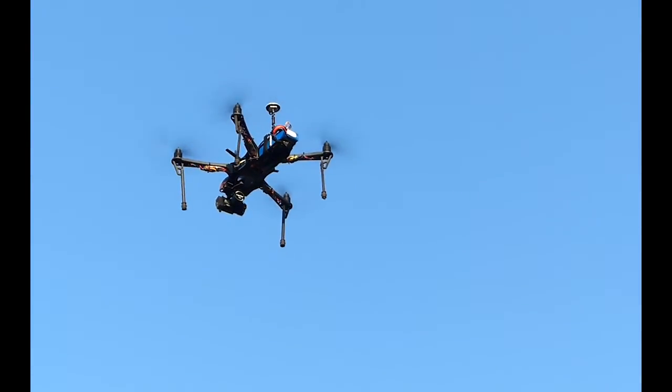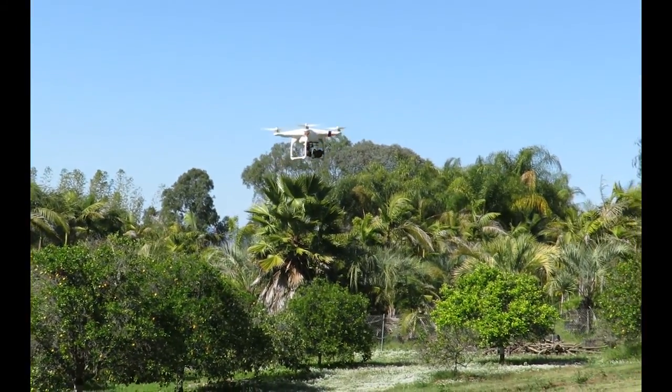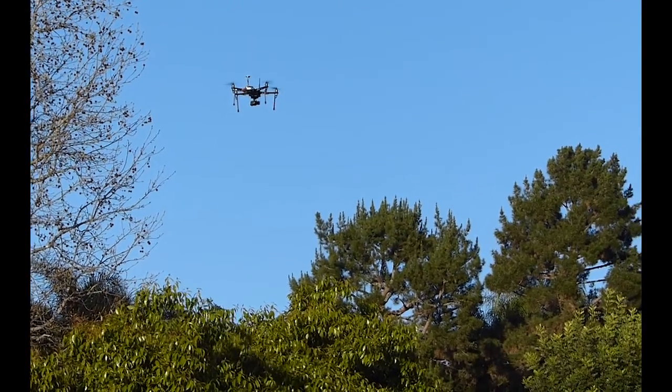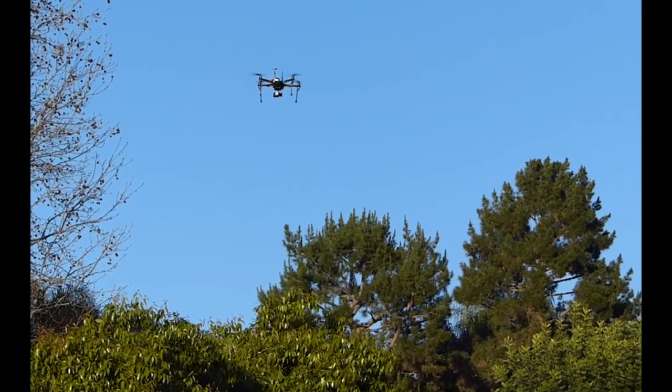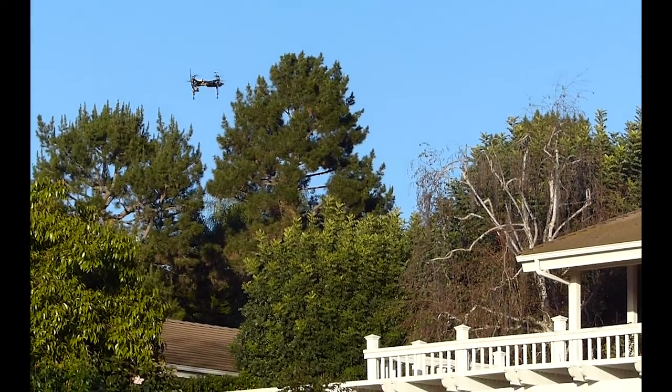So when you let go of the controller, the drone won't stop. It'll slowly drift at whatever outside force is pushing it. So if we've got a 5-mile-an-hour wind, the drone will drift 5 miles an hour in whichever direction the wind is going. The third mode that we're going to talk about is manual flight mode.